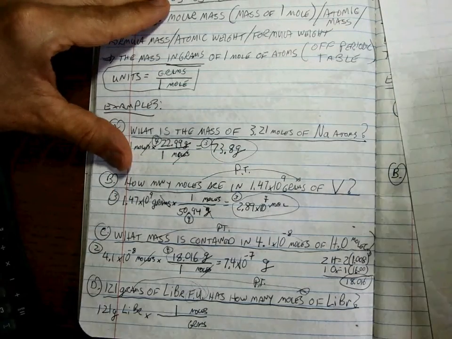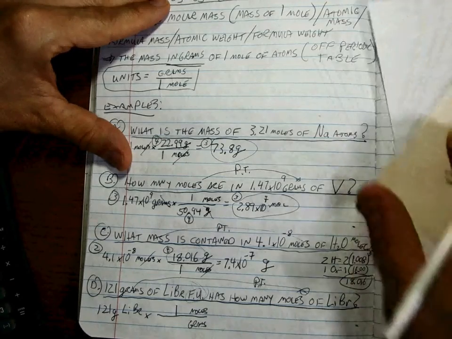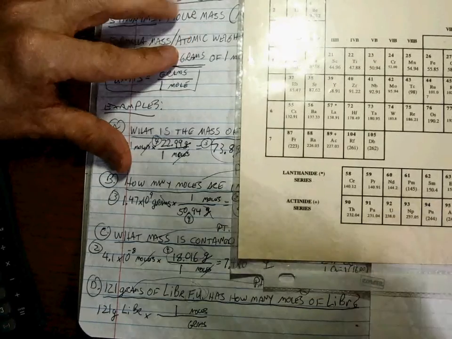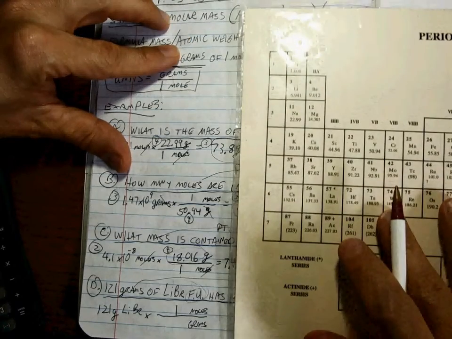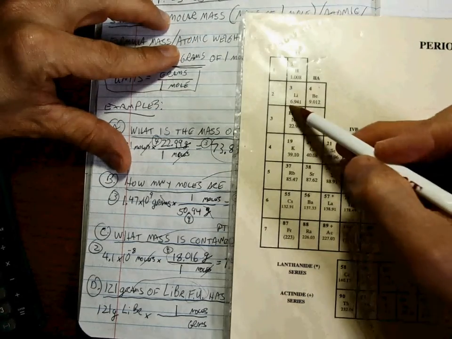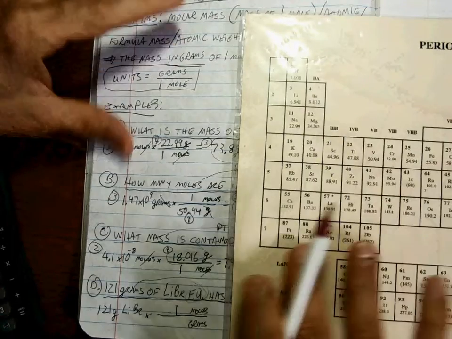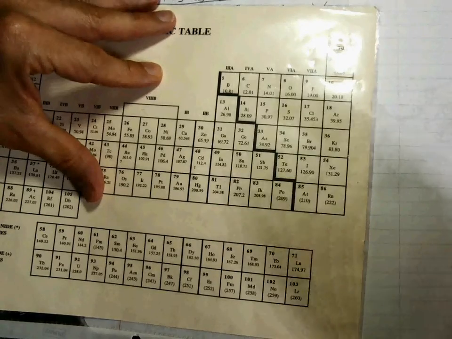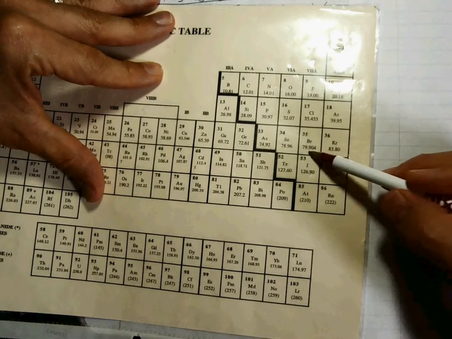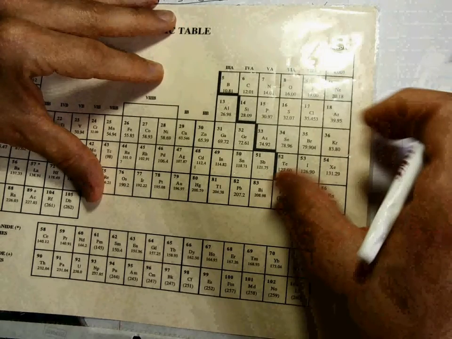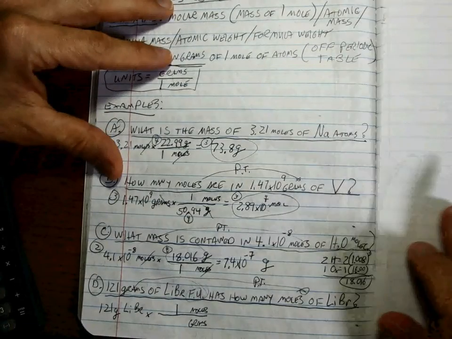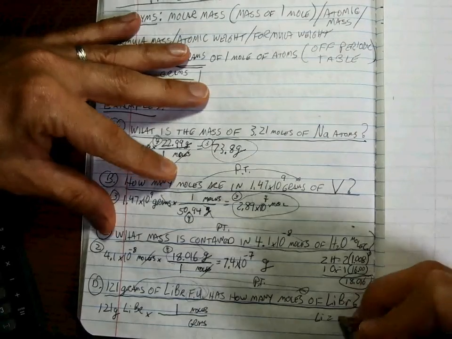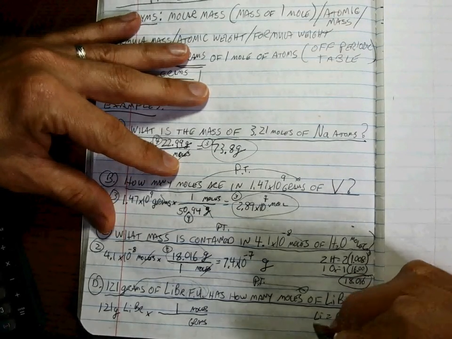Well, you have to add it up. What do we got here? There's lithium, 6.941. And where's bromine? Bromine, there it is, 79.904. Alright, so lithium, there's one of them, 6.941.